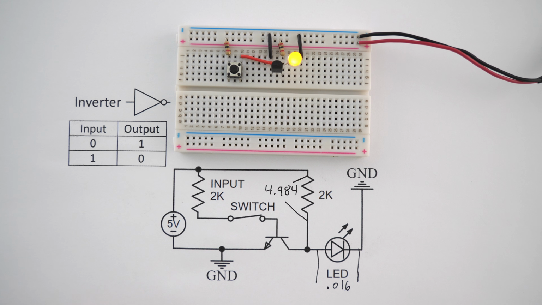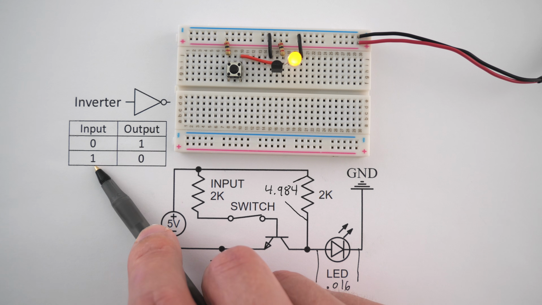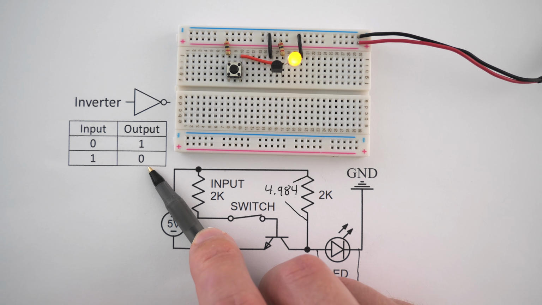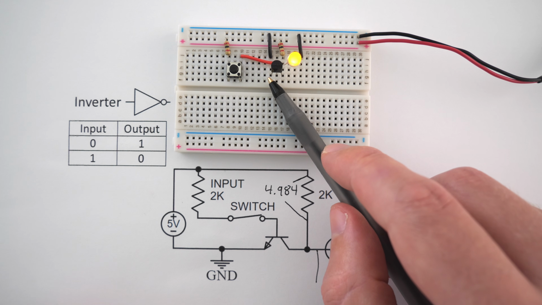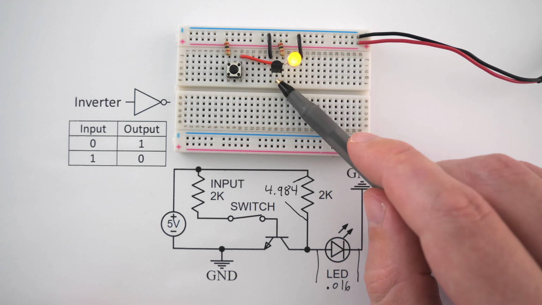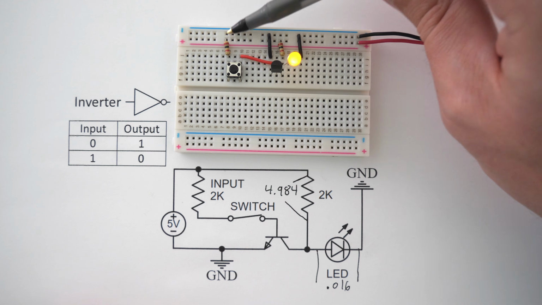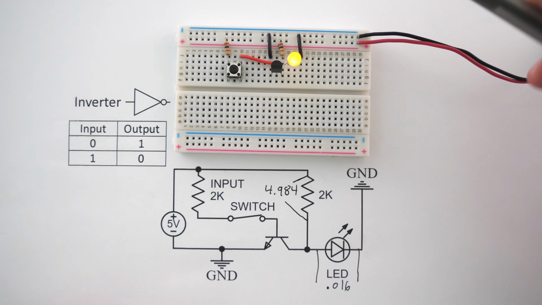Now we're going to talk about the inverter. Whenever the input is off, the output is on. Whenever the input is on, the output is off. This circuit is set up very similar to the switch, where the emitter of the transistor is hooked up to ground through this black wire. The base of the transistor is hooked up to the positive 5 volts by going through the red wire, across the switch, and then across the 2K resistor.